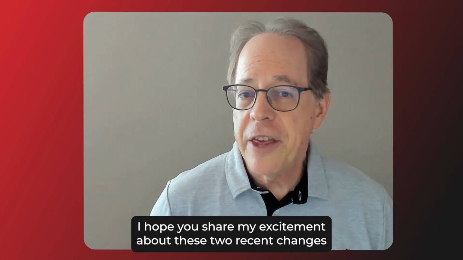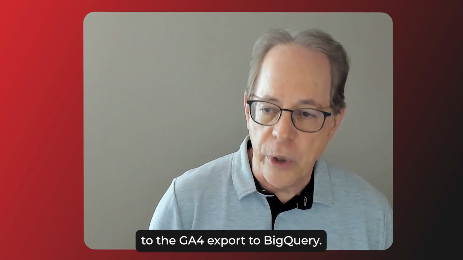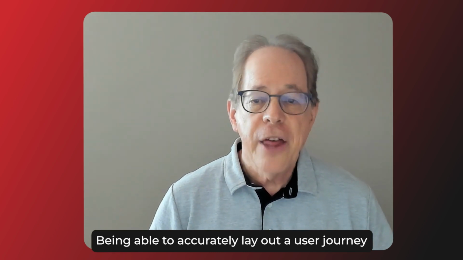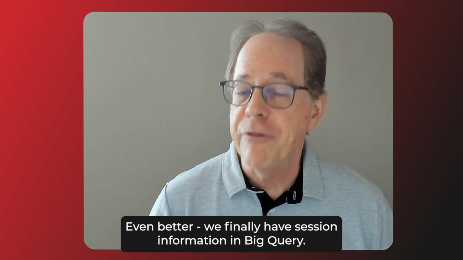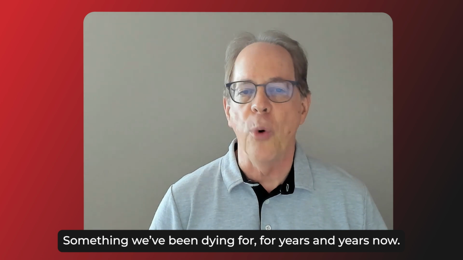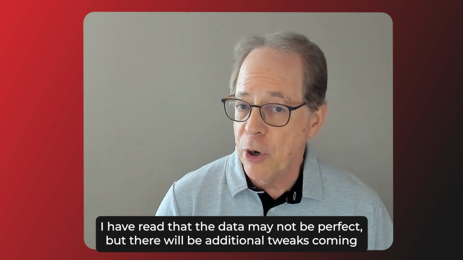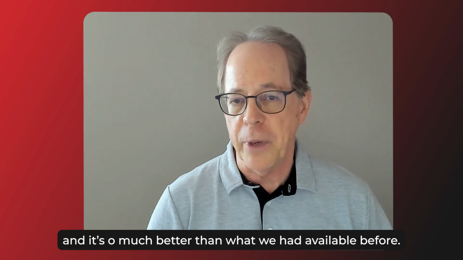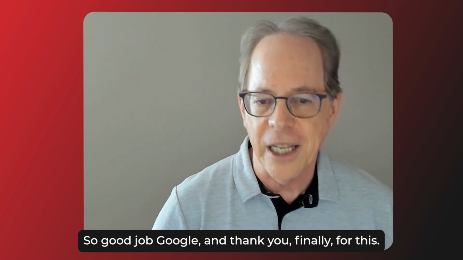I hope you share my excitement about these two recent changes to the GA4 export to BigQuery. Being able to accurately lay out a user journey through the batch sequencing changes is great. Even better, we finally have session information in BigQuery, something we've been dying for years and years now. I have read that the data may not be perfect, but there will be additional tweaks coming, and it's so much better than what we had available before. So good job, Google, and thank you finally for this.